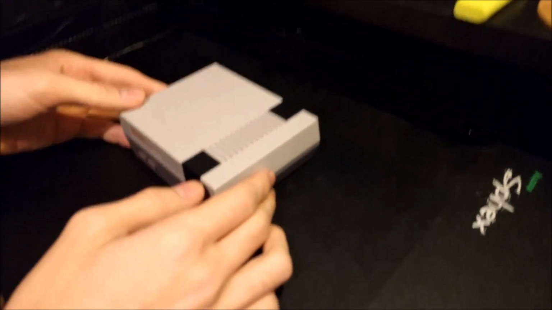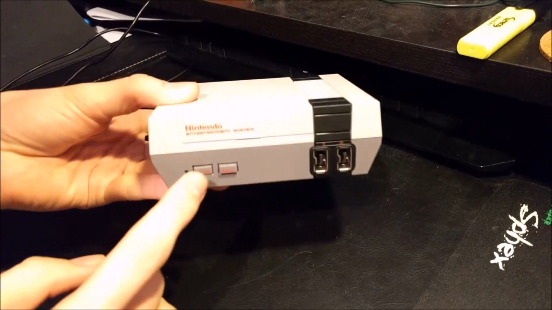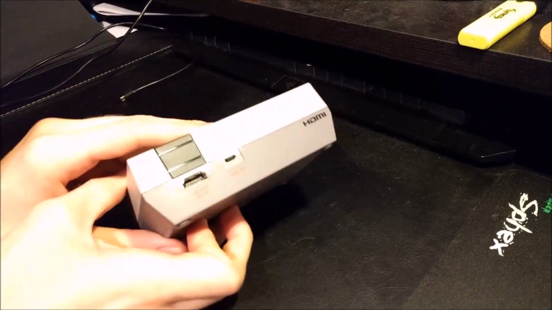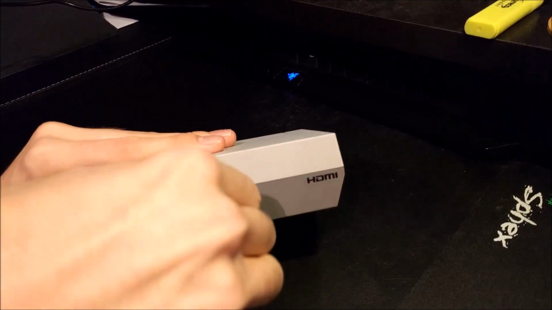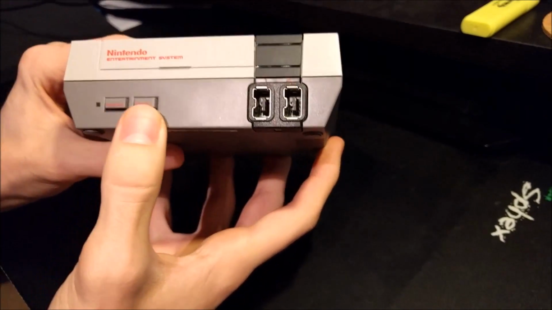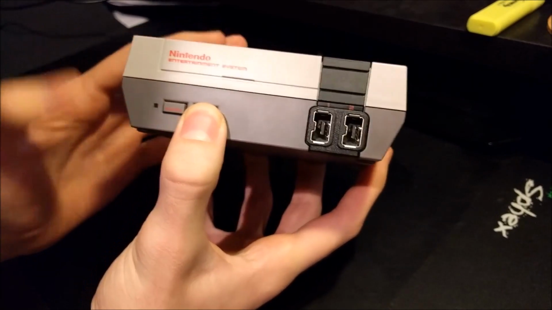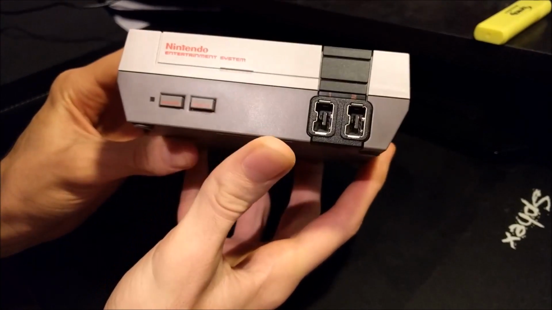So first, make sure the power button isn't pressed, so that it is actually off. And if that's the case, you can plug in the USB cable into the NES and your computer, and then press down the reset button, and then click the power button so it's on, and then you can release the reset button after a couple of seconds.